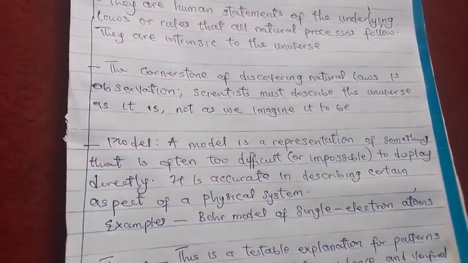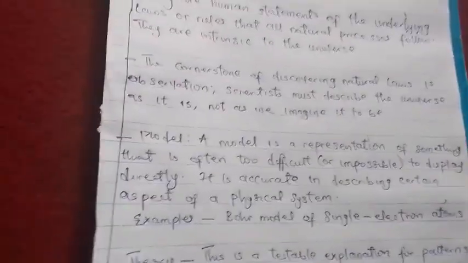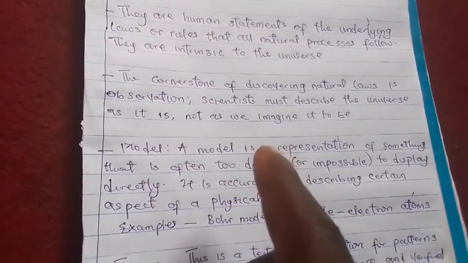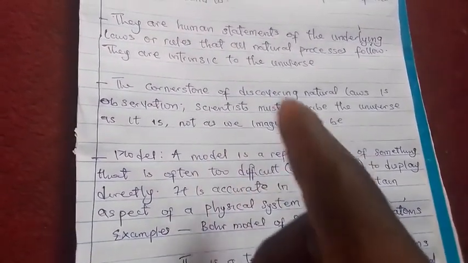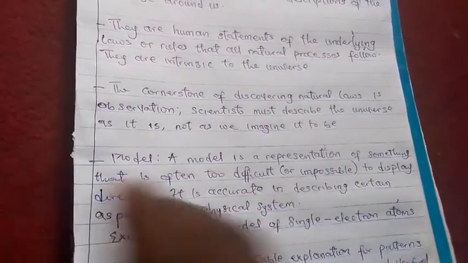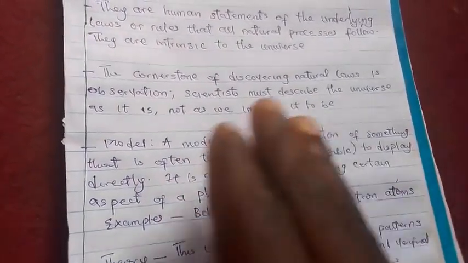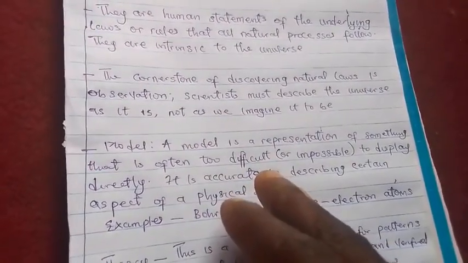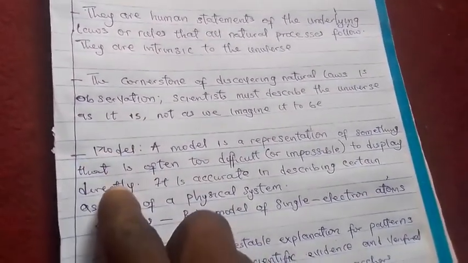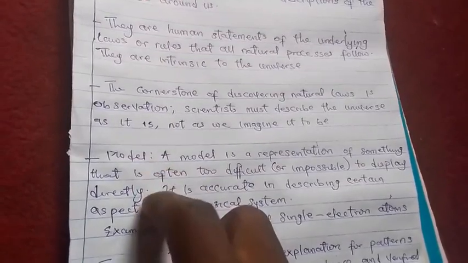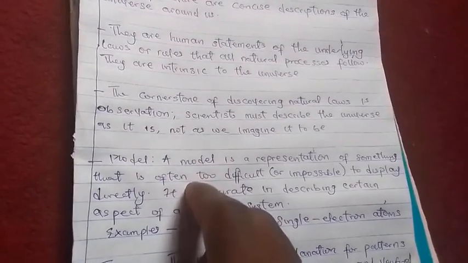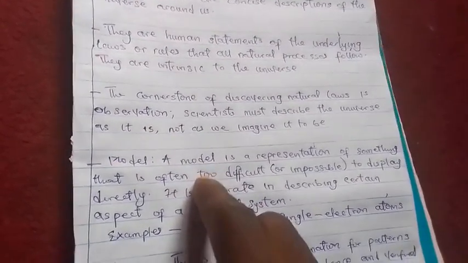It makes it look like the planets around the sun. So it is an analogy of how the electron moves around the nucleus, using how the planets revolve around the sun.